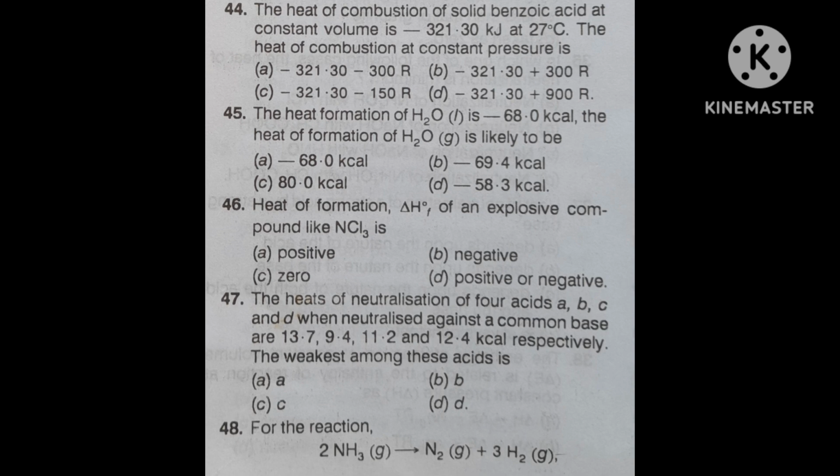The heat of combustion at constant pressure is, first option, minus 321.30 minus 300 R. Second, minus 321.30 plus 300 R. Third option, minus 321.30 minus 150 R. Fourth option, minus 321.30 plus 900 R.